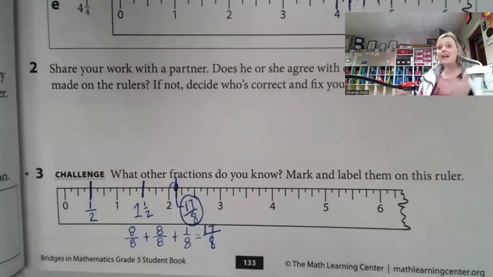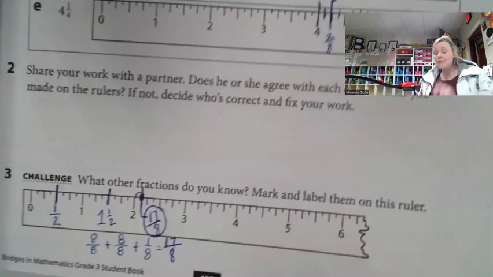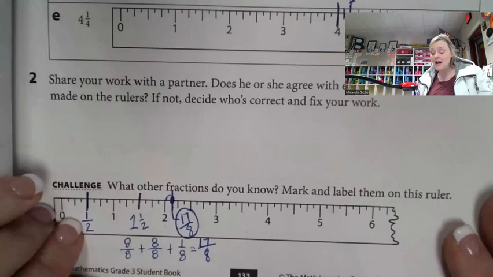Now we could go on, and if you did, that's great. You can also just talk with a friend and maybe label 2 more and then turn your paper in.